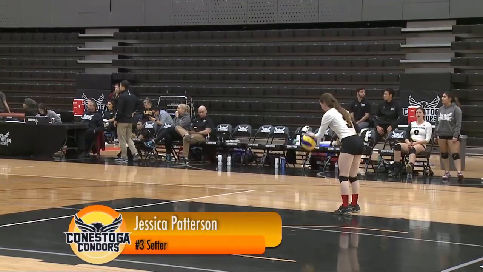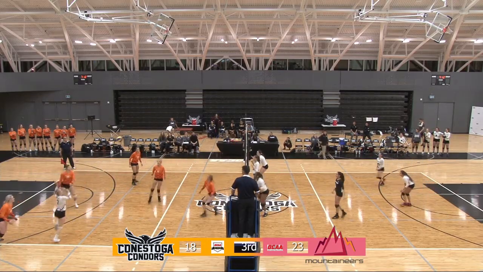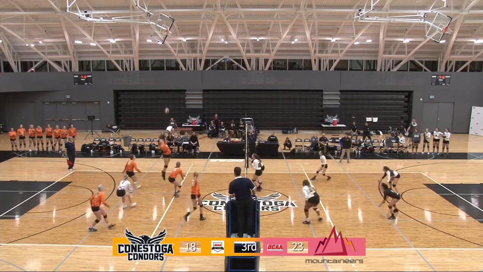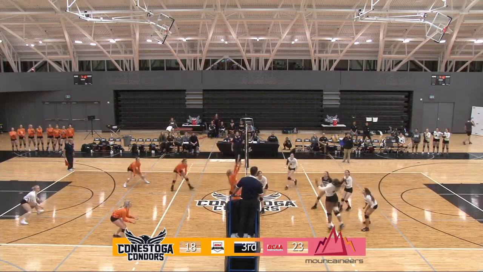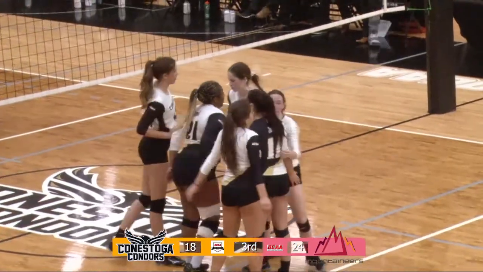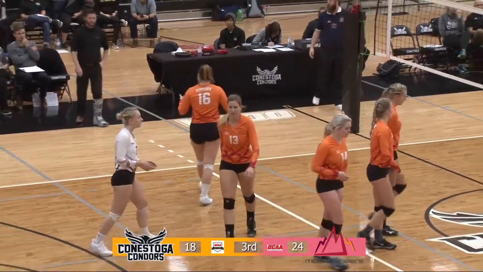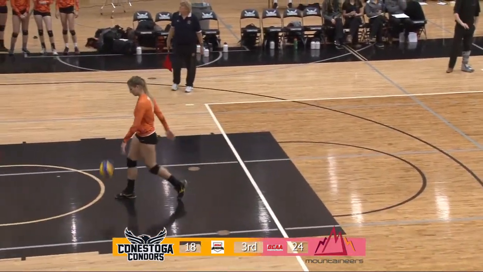Conestoga takes possession. Jessica Patterson serving. And just out. Leading into the final point of the game, 24-18, Mohawk.